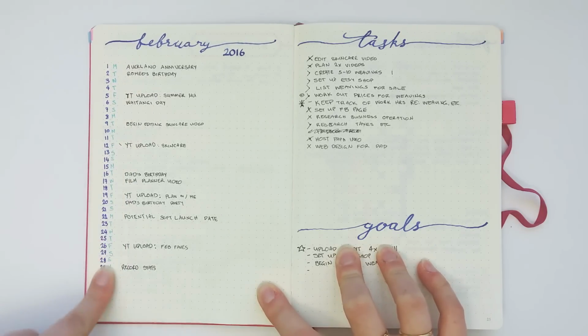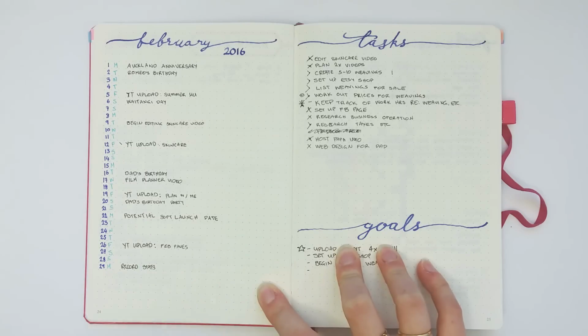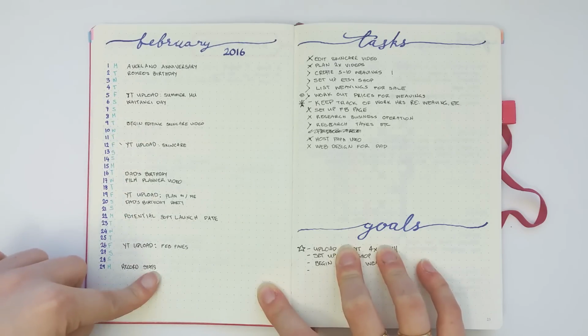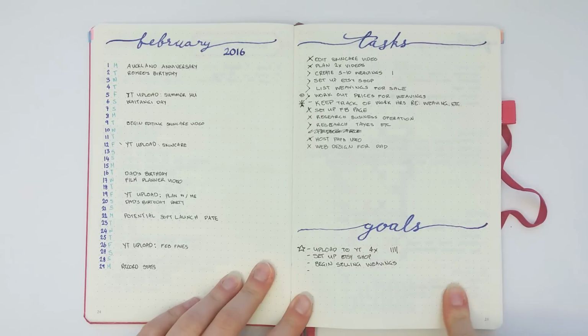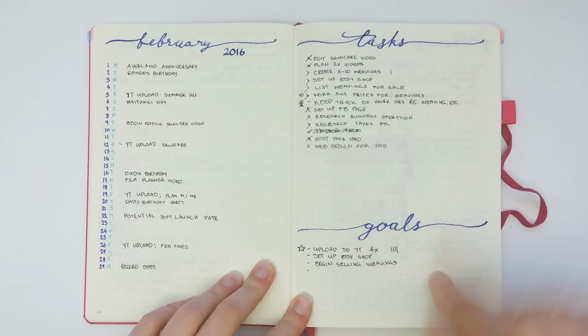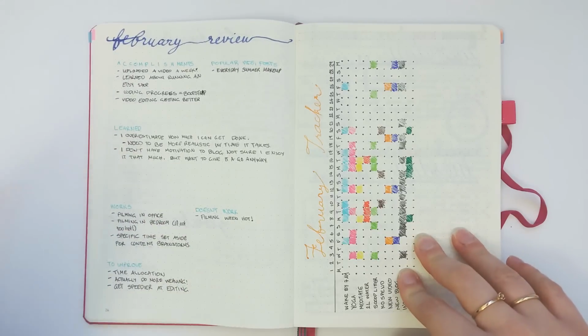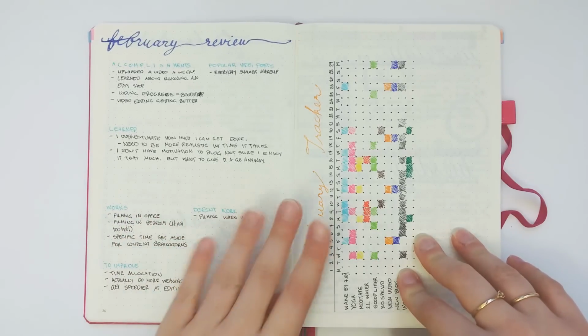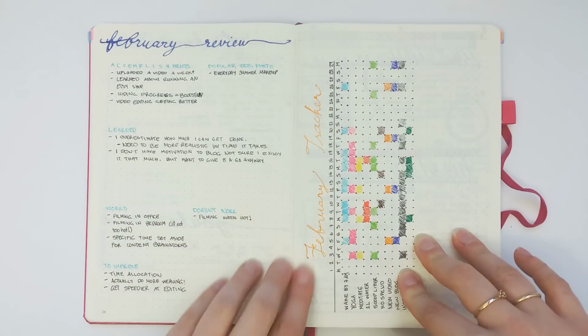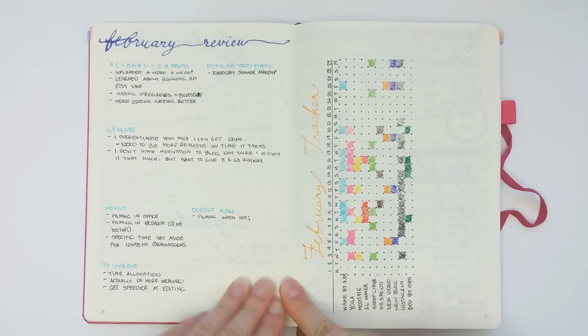The numbers and initial for the weekdays along there and everything that's happening. Tasks and then goals. So tasks and goals for February. And then I have the review page, which you guys have seen before in previous bullet journal videos. I always have a review for the month.